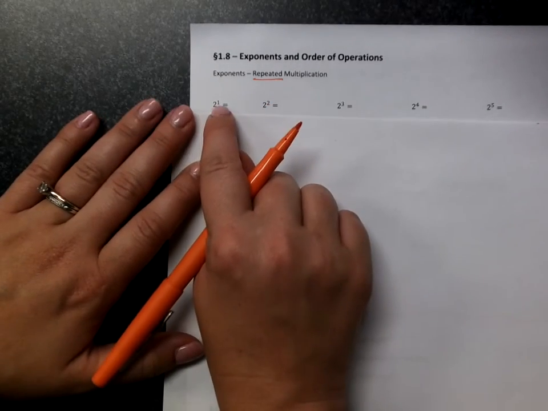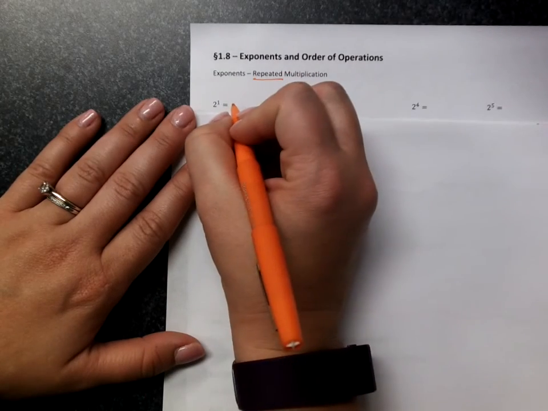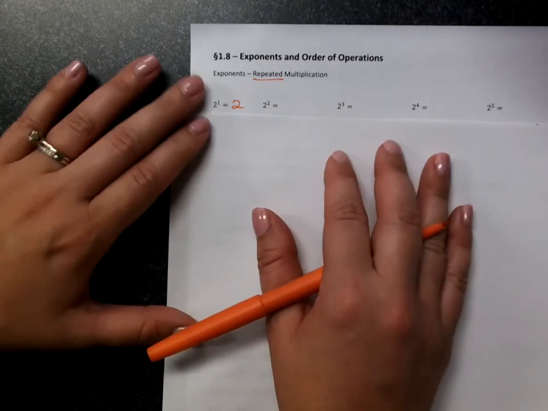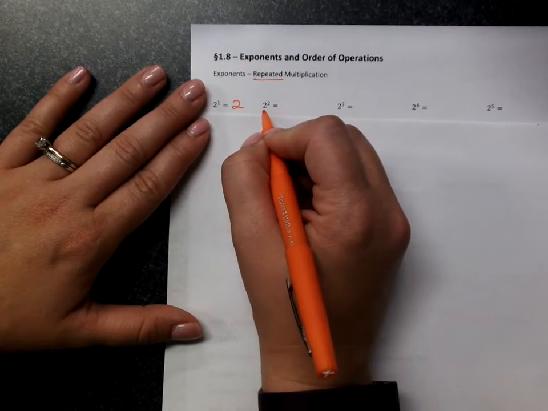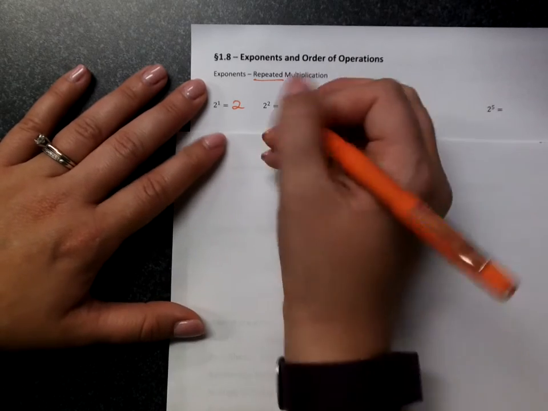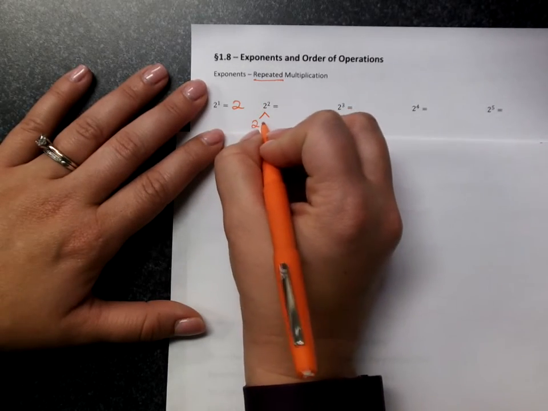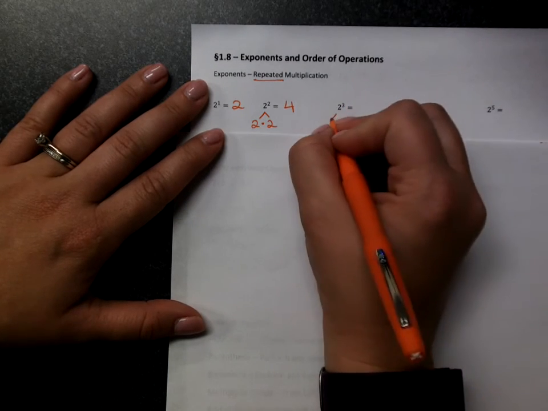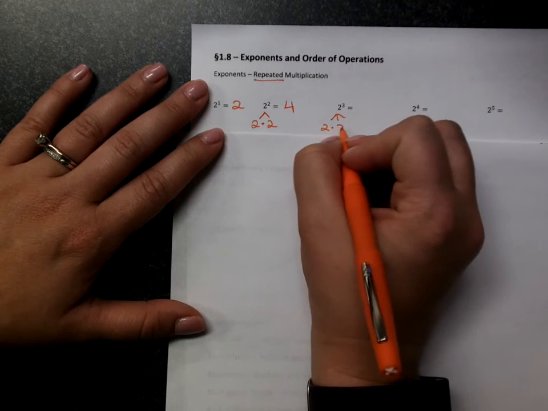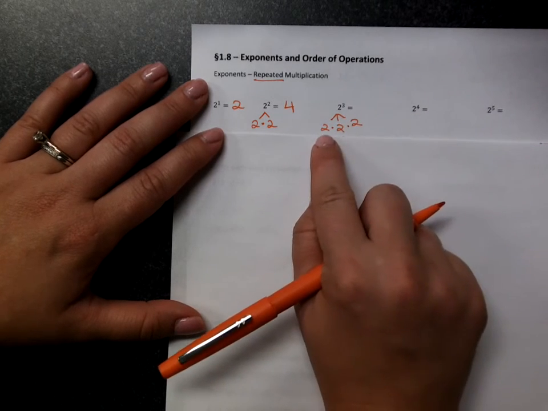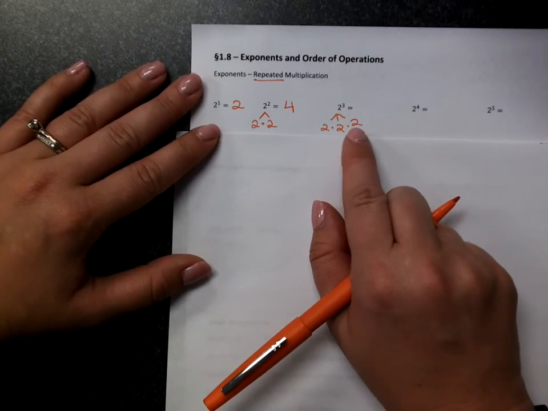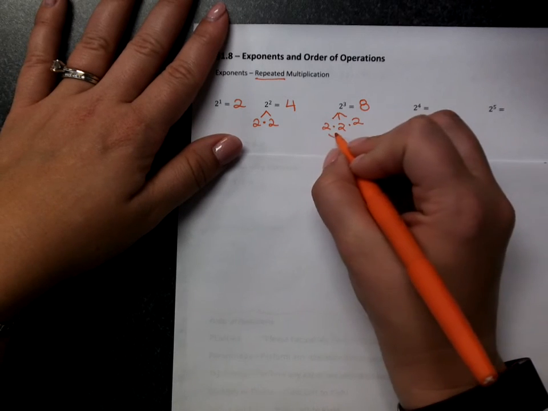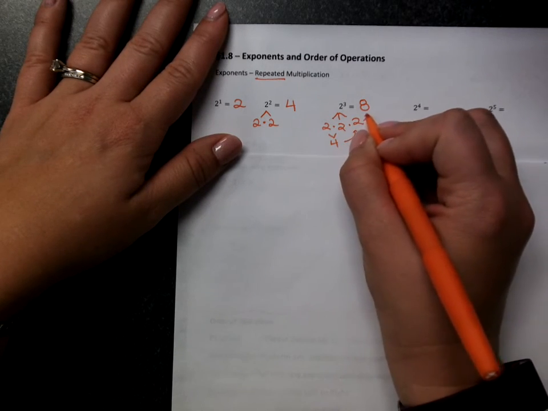So 2 and then up to this little 1 means 2 times itself 1 time, which is just 2. 2 to the second power, which you'll also hear called 2 squared, is 2 times 2, which is 4. 2 to the third power is 2 times 2 times 2. Well, 2 times 2 is 4, times 2 again is 8.